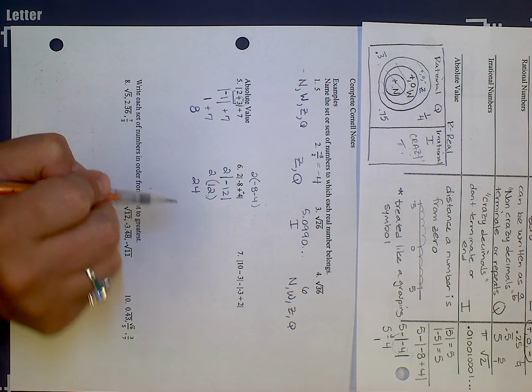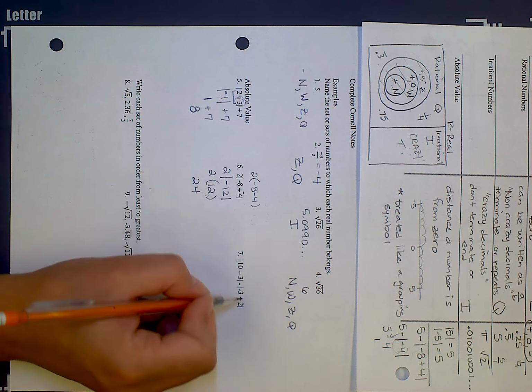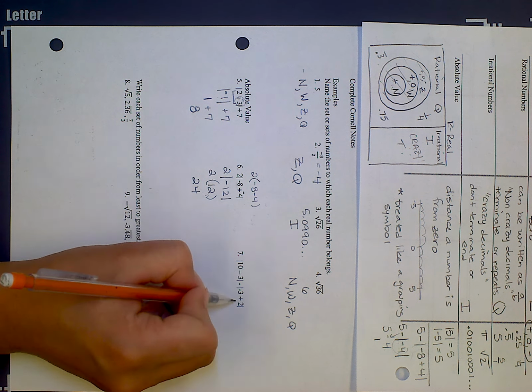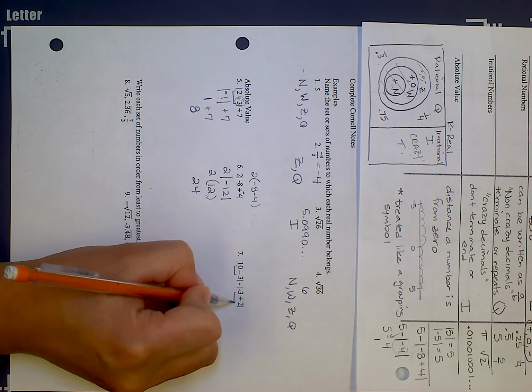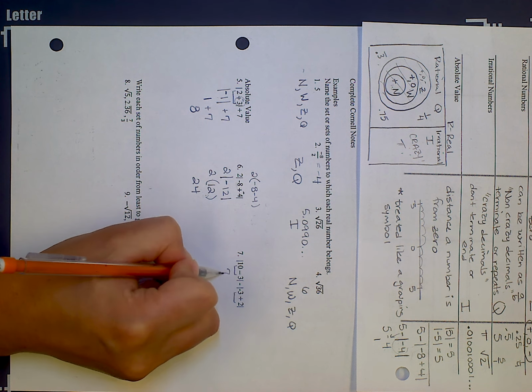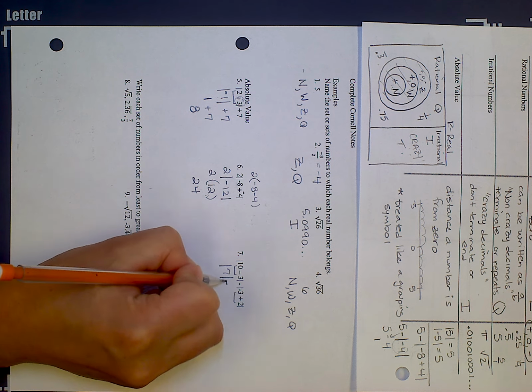That's just what I do every time. Now here we have two sets of absolute values, so that means we need to complete this and complete this. 10 minus 3 is, of course, 7. Leave the absolute value bars around it.